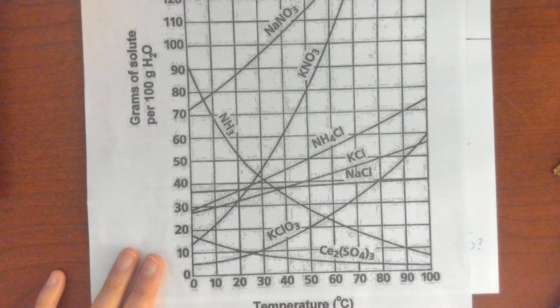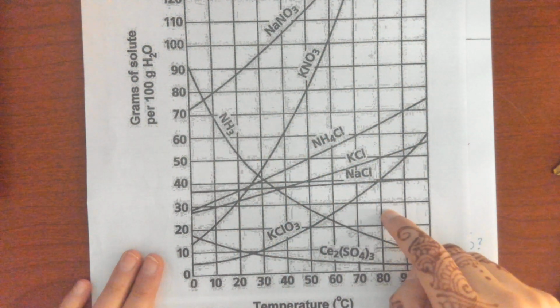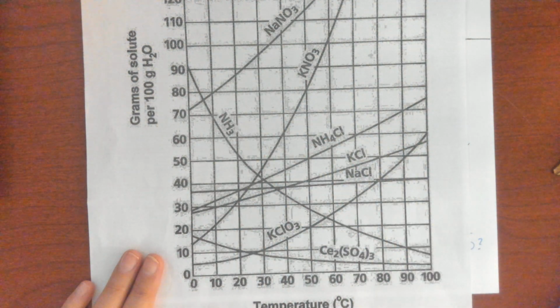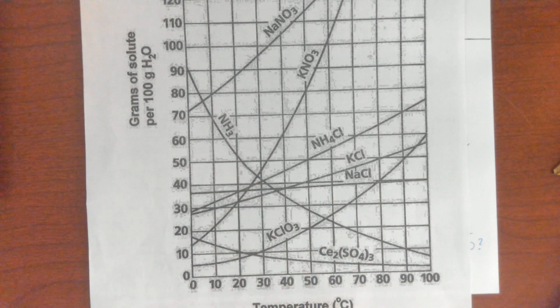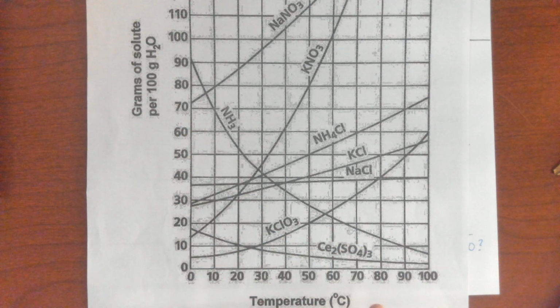Do y'all remember why these are curving down? It's a gas, yeah. So all these curving up is a solid, like salt. They dissolve in water, and they make a solution. However, these are gases dissolved in water. However, it goes down. The solubility decreases as the temperature increases.